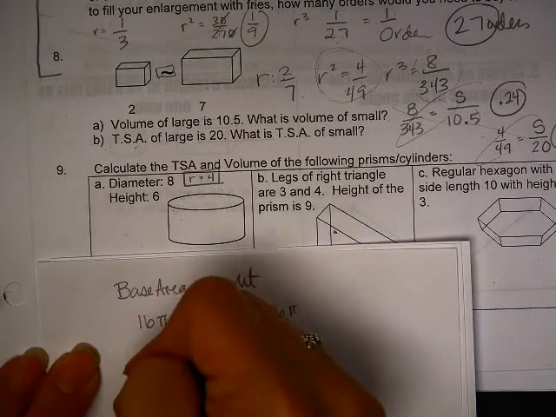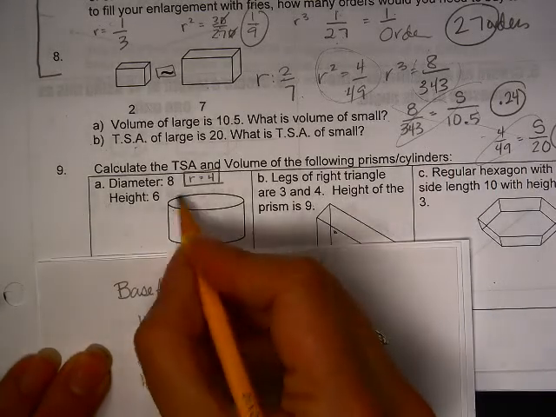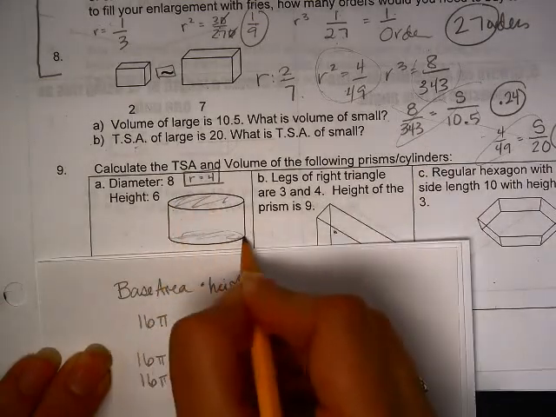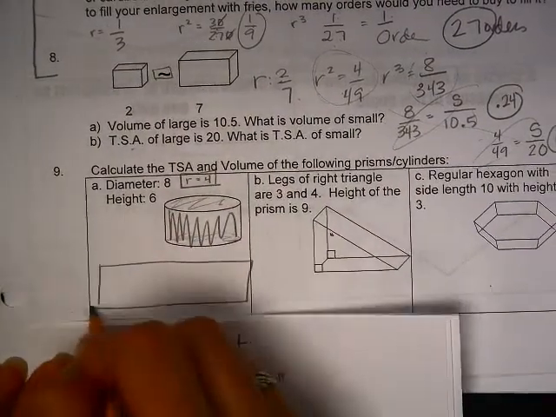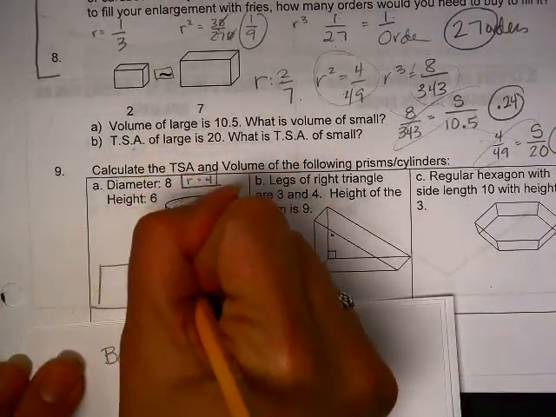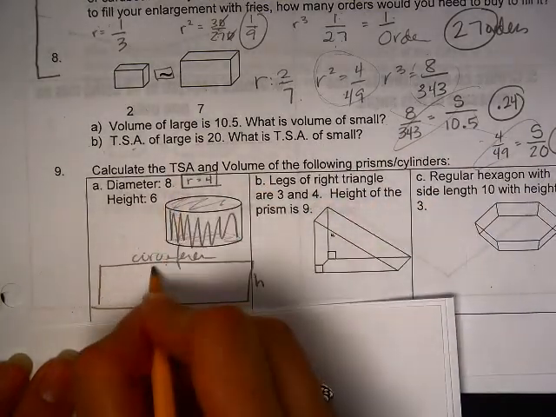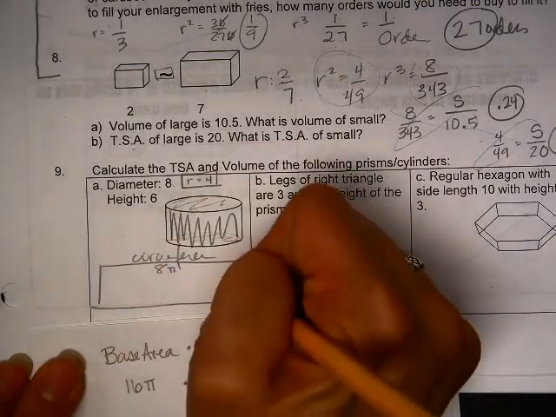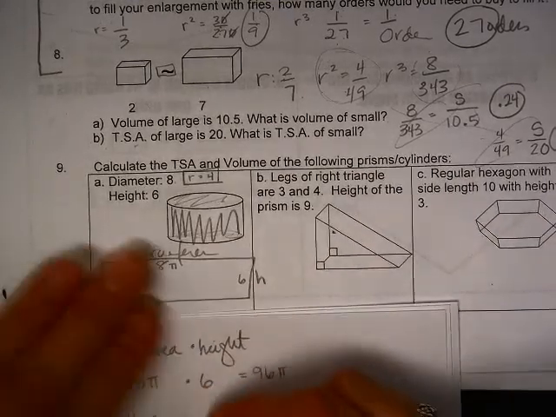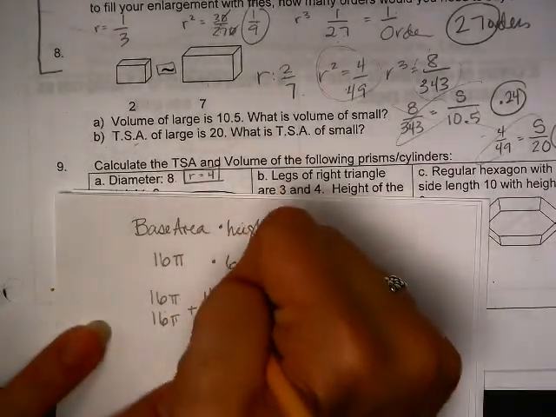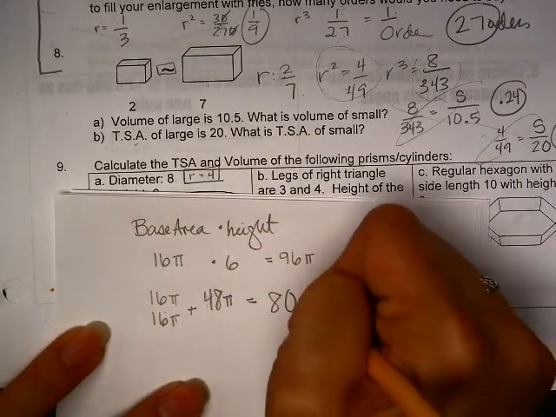For my total surface area, I have a 16 pi and a 16 pi. Those are my top surface and my bottom surface. And then remember, all of this stuff here, when I unroll it, becomes circumference times height. And circumference is 2 pi r or pi d, so 8 pi times 6. So we're also going to add 8 times 6, which is what, 48? 48 pi. So that gives me 80 pi for my TSA.